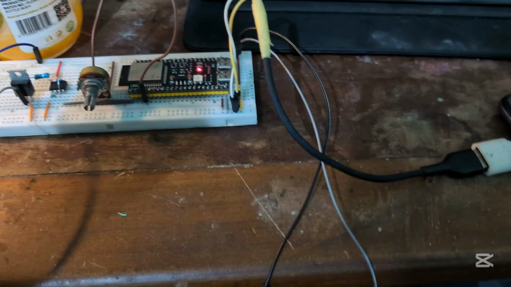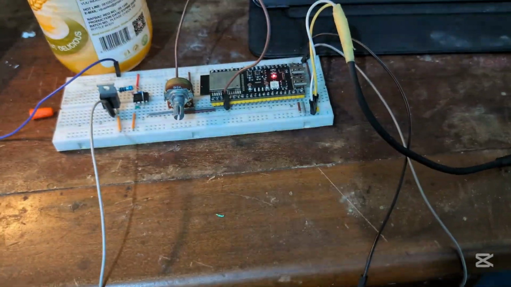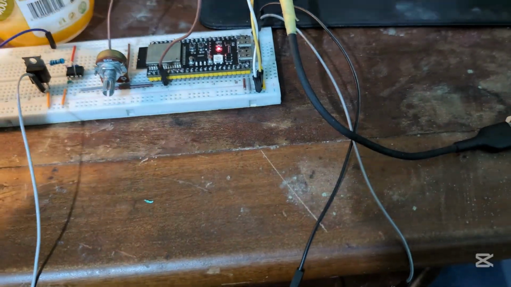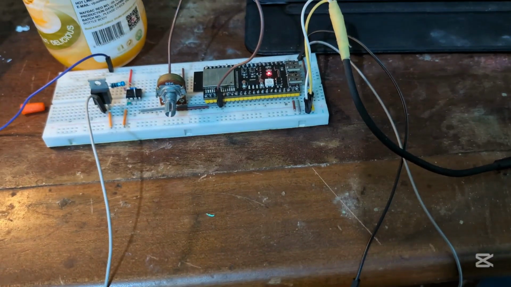So the phone is feeding in 5 volts to my ESP32. That shows how efficient the ESP32 actually is, because it's not taking up a lot of current and it runs on 5 volts, very low.